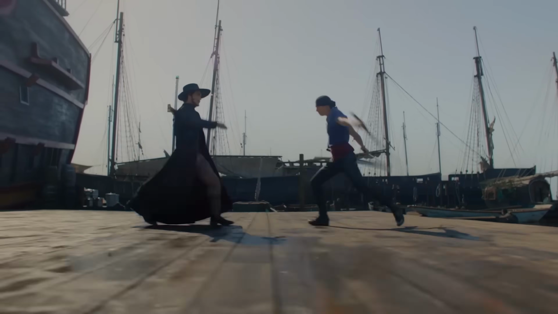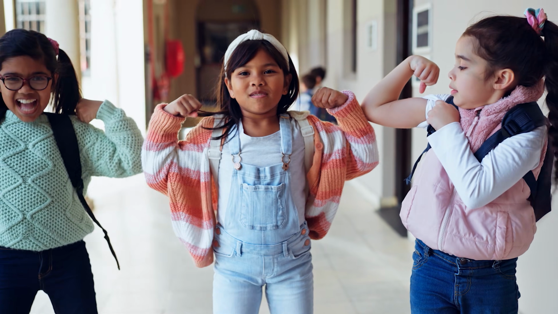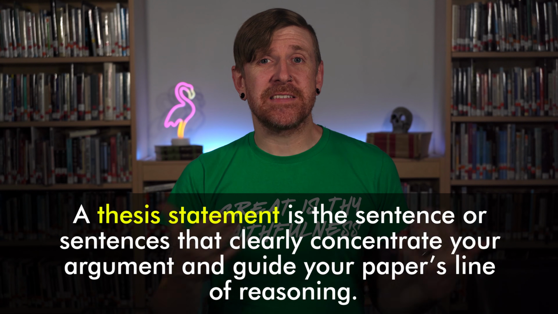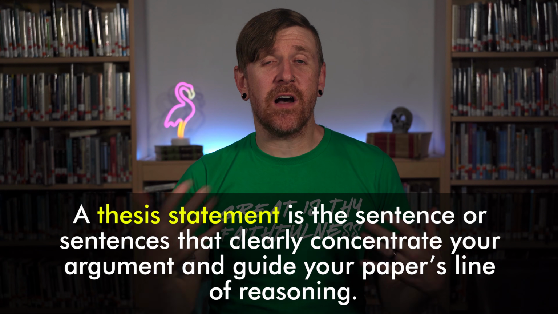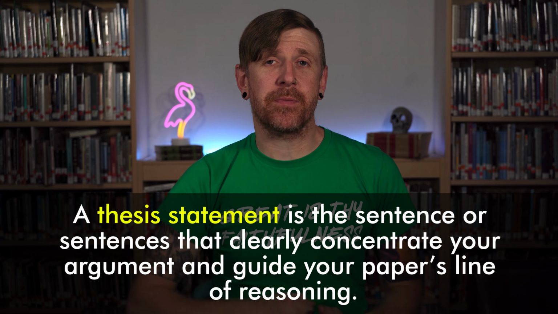So, we've already attacked the prompt, but we need to know how to effectively answer it. And we're going to start this by exploring ways to generate a strong thesis statement. A strong thesis statement is the most important part of your paper. A thesis statement is the sentence or sentences that clearly concentrate your argument and guide your paper's line of reasoning.